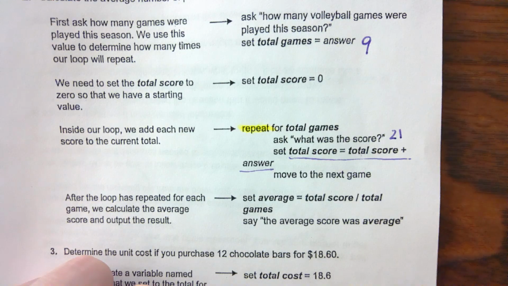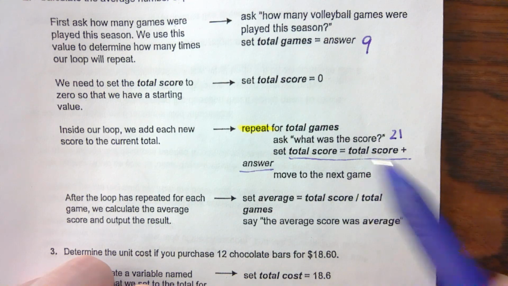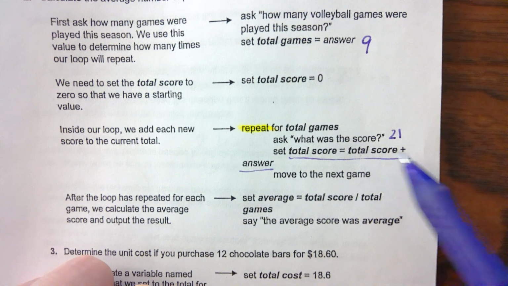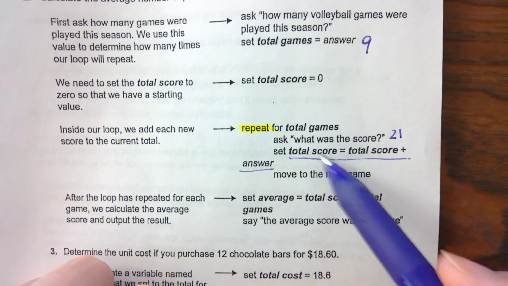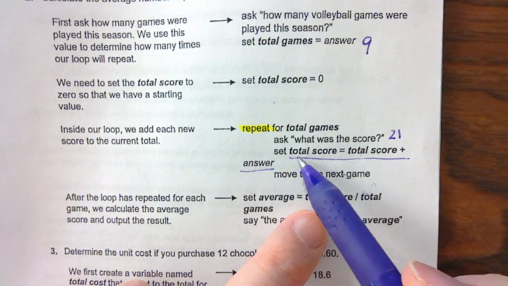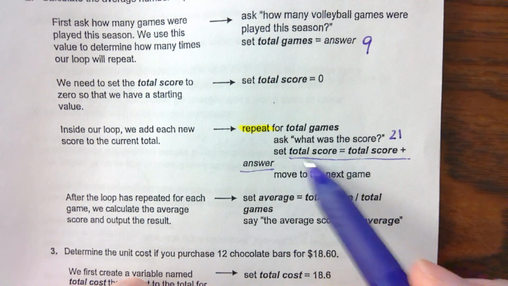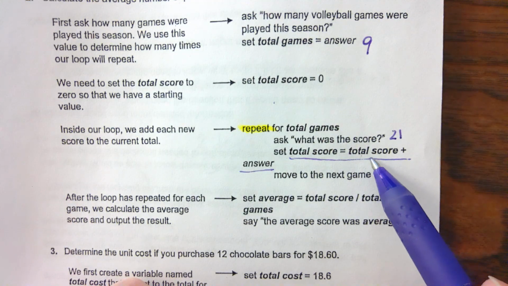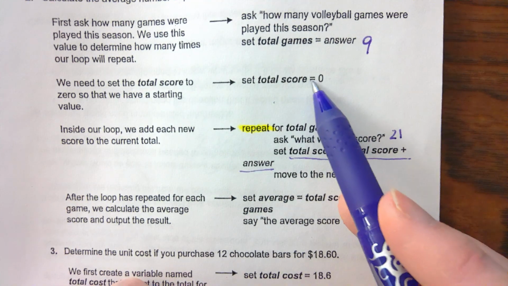Yep, Margaret? 0 plus 21, because total score was 0. So 0 plus 21, and then it stores the new score to be total score. Okay. So what was the purpose in setting this to 0?